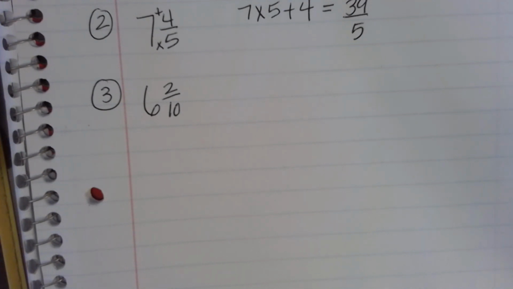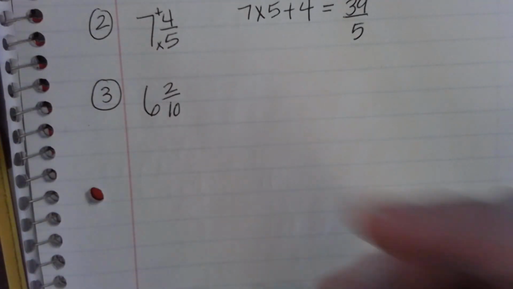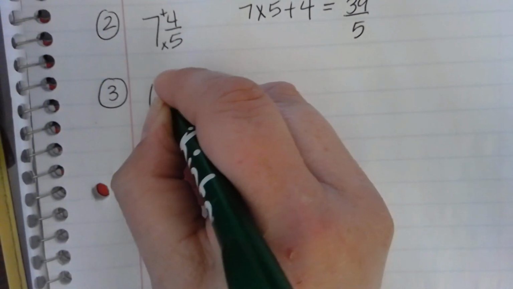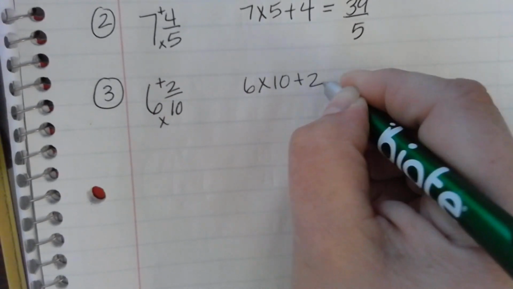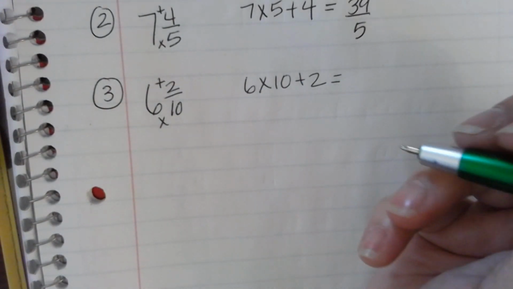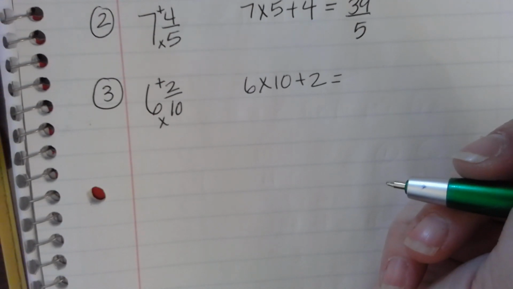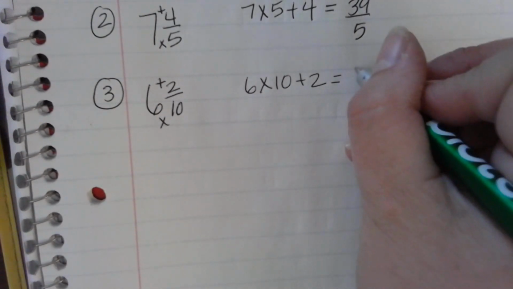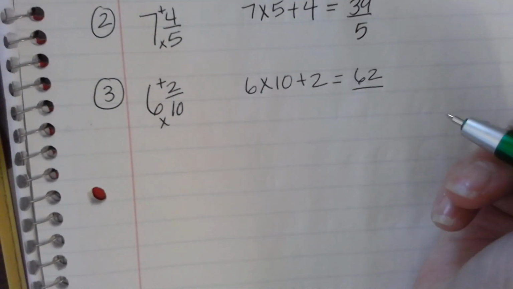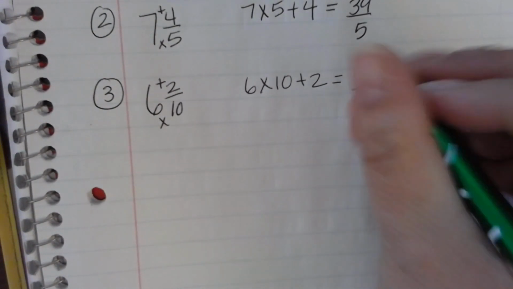Ashton? She did solve the last one. All right, go. 6 times 10 plus 2. 6 times 10 plus 2. Somebody tell me what that gives us. I can't call on you. Somebody will get mad. Eden. I can't hear you. 62 what, Jordan? What's my fraction? 62 over 10. Thank you, sir.